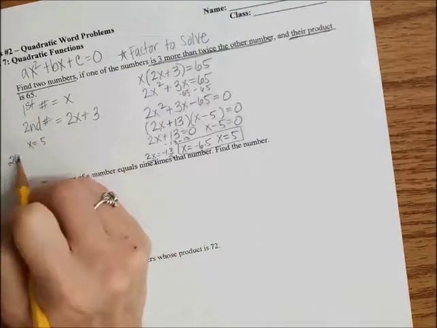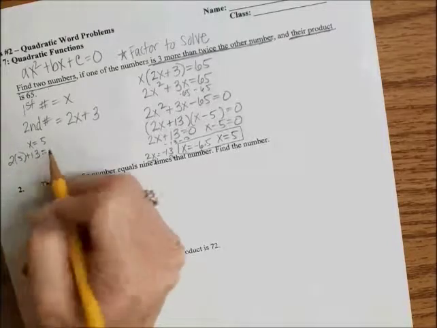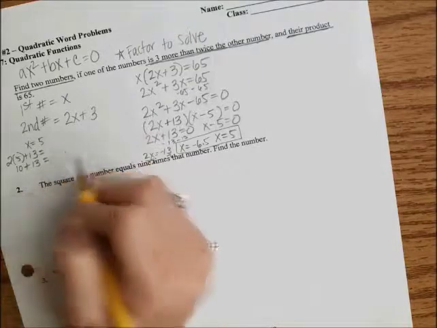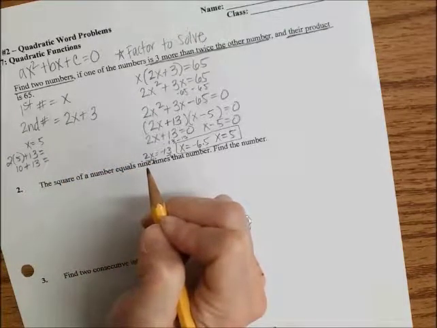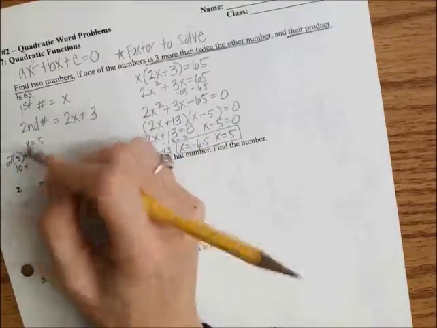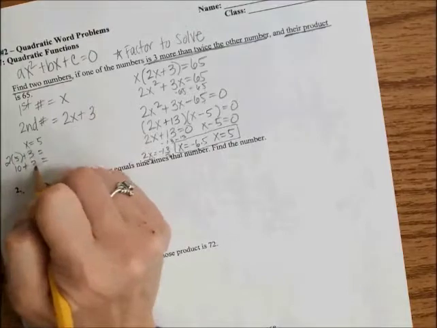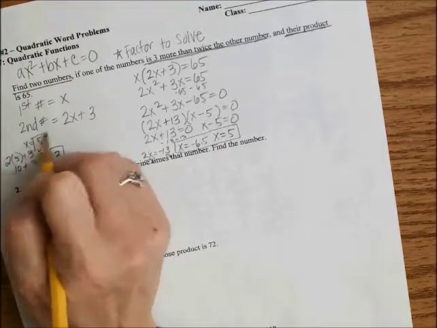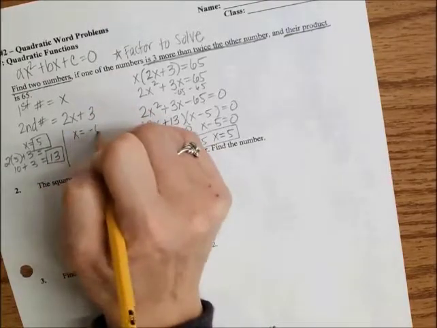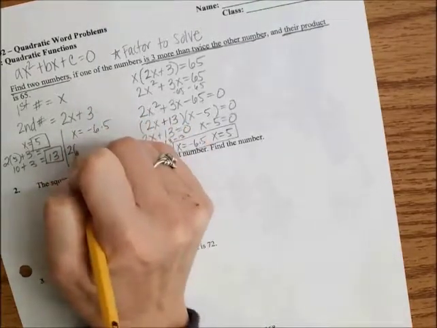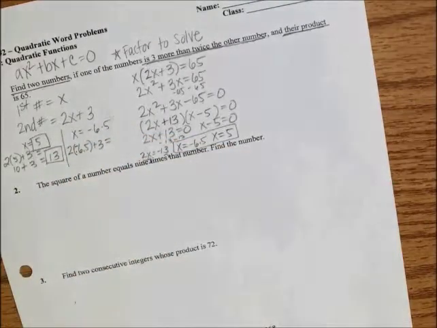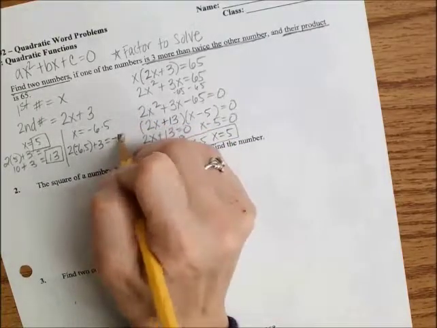The other one, I'm going to put 5 in for x and simplify. So that's 10 plus 13 equals, I'm just double checking. Oh, I have 13. No, I made a mistake somewhere. There we go, 13. So this is one answer, 5 and 13. For my other answer, x equals negative 6.5, and then I'm going to put negative 6.5 in for x, then add 3. And so doing the math there, I get negative 10.